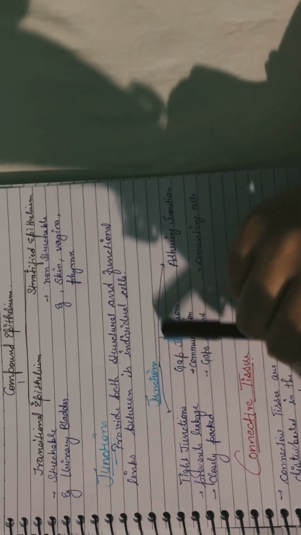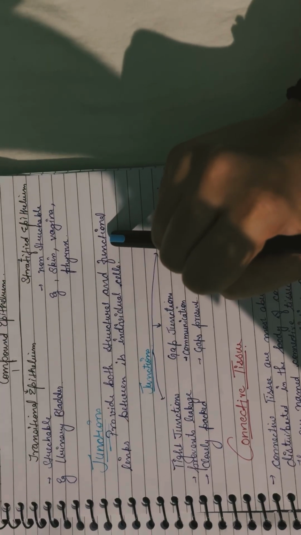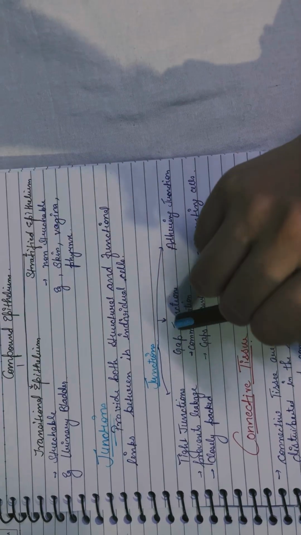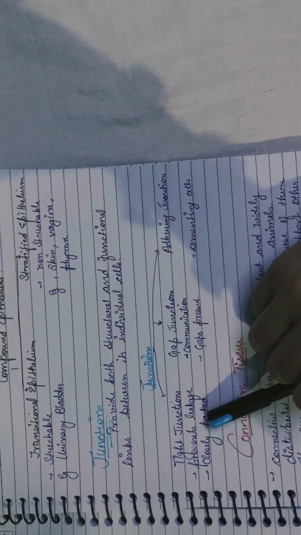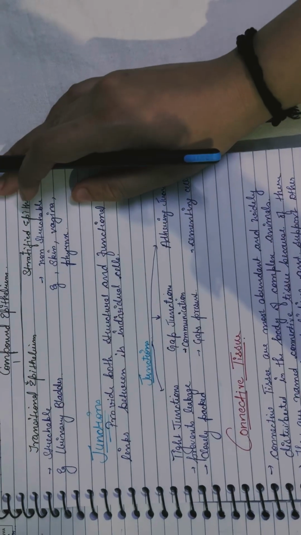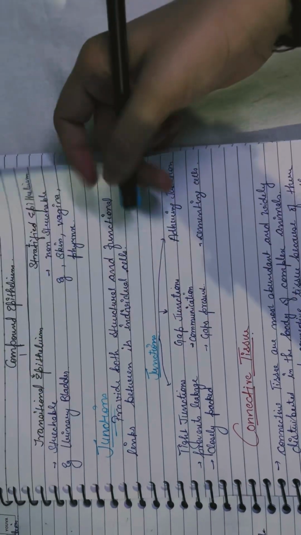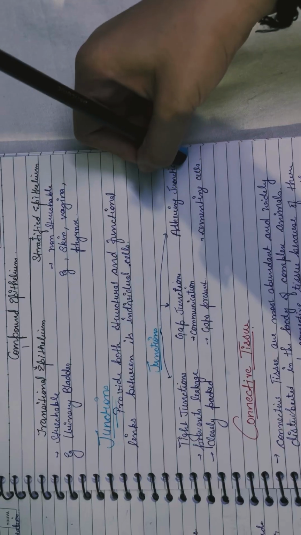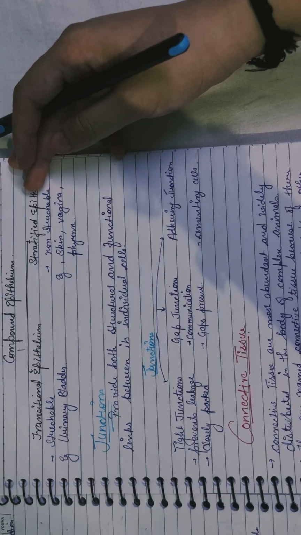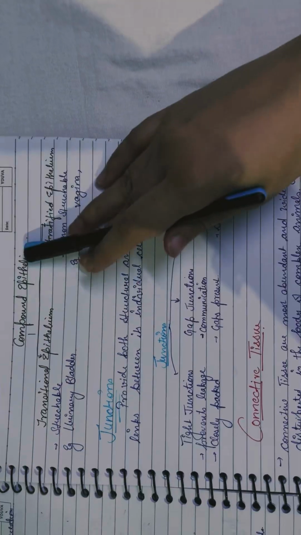Then junctions provide both structural and functional links between individual cells. The links between the individual cells are called junctions, as you can tell from the name itself. Then tight junctions, gap junctions and adhering junctions. Tight junctions prevent leakage and keep cells closely packed. Gap junctions are for communication and provide gaps, and adhering junctions cement the cells together. So this completes epithelial tissue, and after that we'll start connective tissues in the next video.